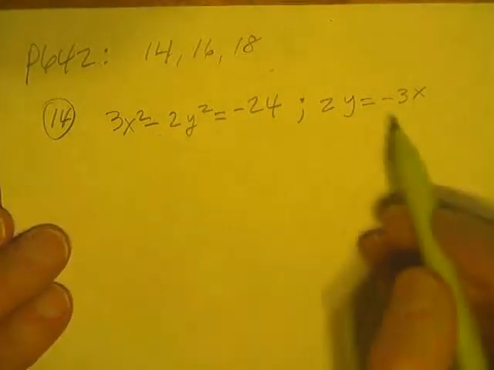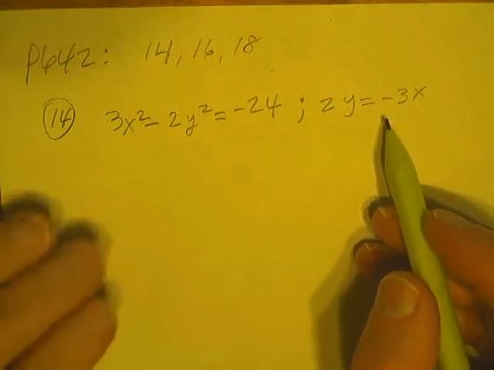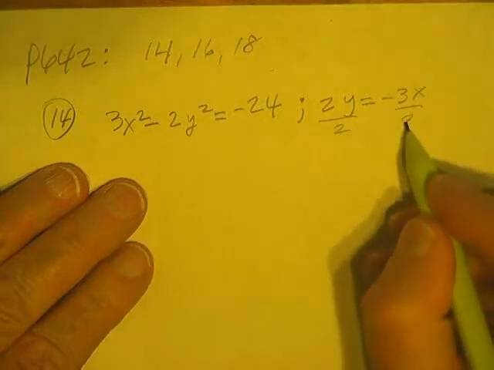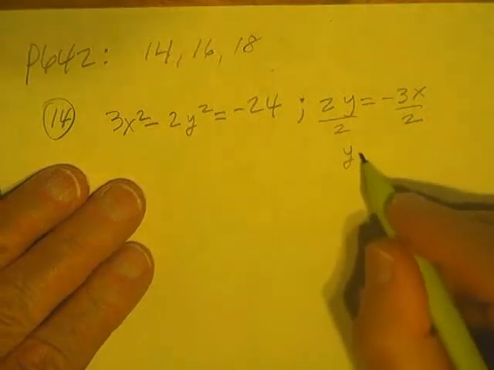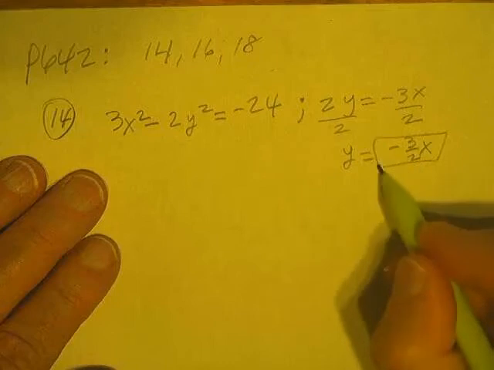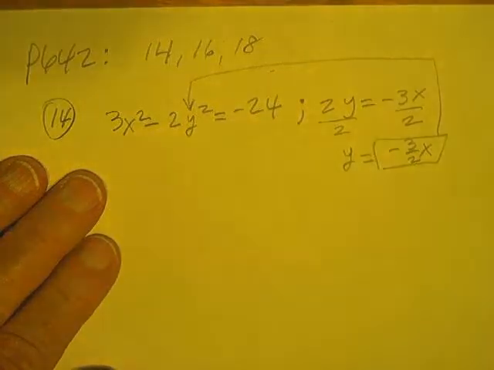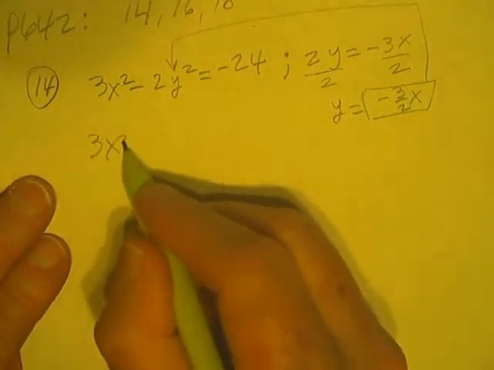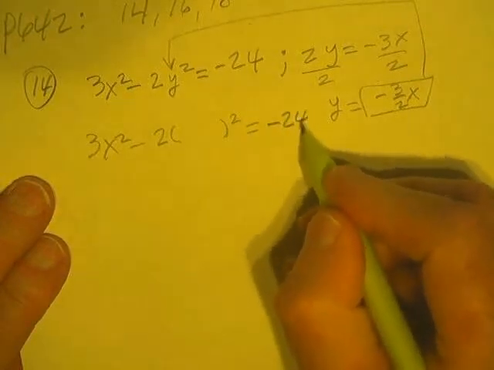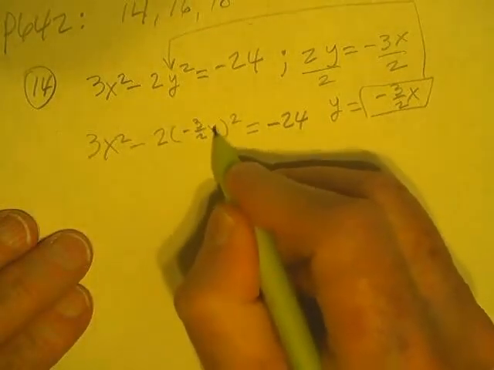Okay, so this one's a hyperbola, that one's a line, so they can only cross in two spots, I suppose. So let's see, maybe what we want to do is come over here and divide by 2. That would give me this, and this is a y. Then we're going to take it and put it right there. So let's copy 3x squared, copy the 2, copy a blank, copy the equal sign, copy the negative 24, and put negative 3 halves x in the blank.